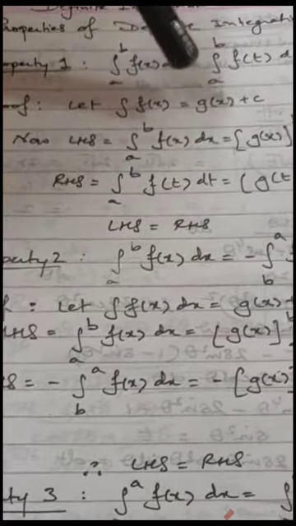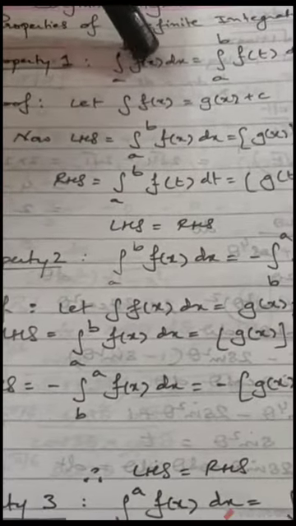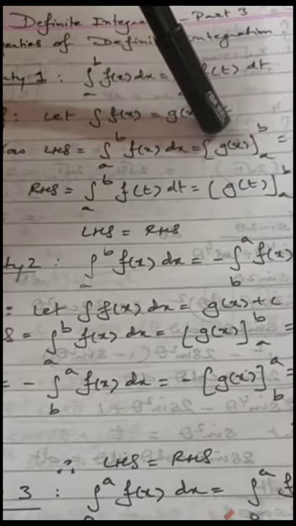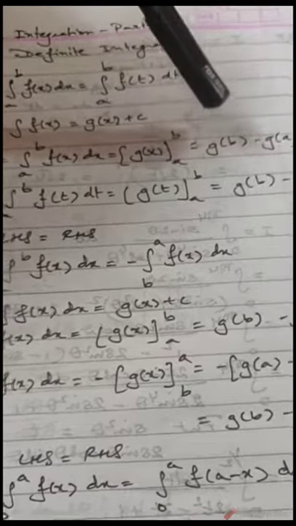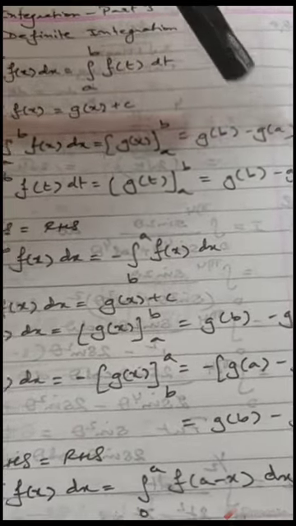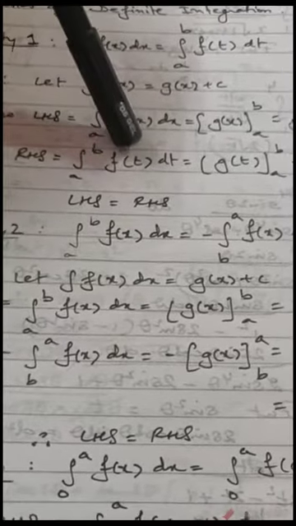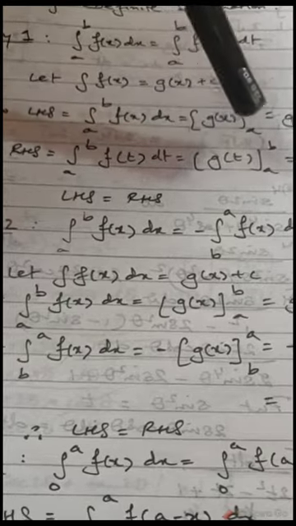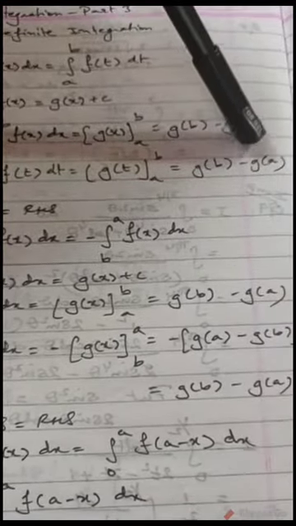Now let the integration of f of x be g of x plus c. Let's take the LHS, which is a to b of f of x dx. You'll integrate that, you'll get g of x. You'll put the upper limit and then the lower limit with a minus sign in between, so you'll get g of b minus g of a. Similarly, if you take the RHS, which is integration from a to b of f of t dt, that will become g of t, and then you put the upper limit and then the lower limit, you get g of b minus g of a.